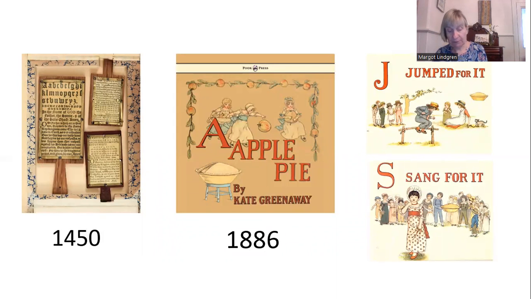Horn books, which were small enough to hold in a child's hand, were among the earliest examples of alphabet books, and they were intended to instruct children, often alongside a Bible verse. In 1886, Kate Greenaway wrote a very different version where the apple pie is the centre of the story.